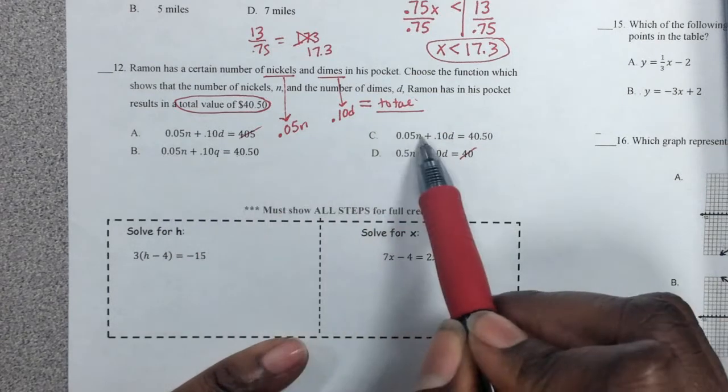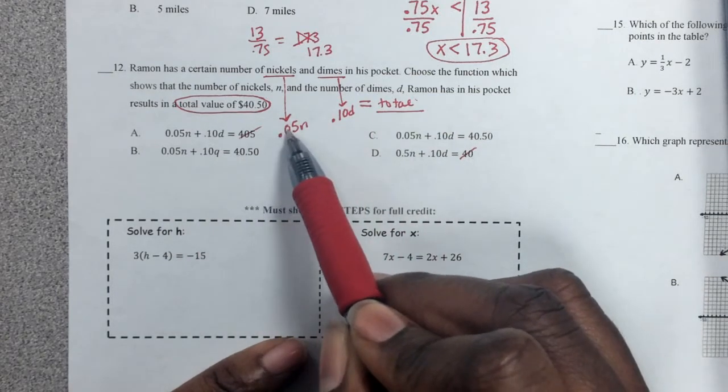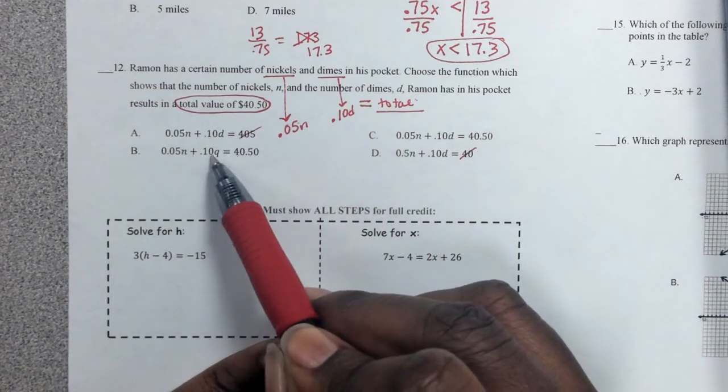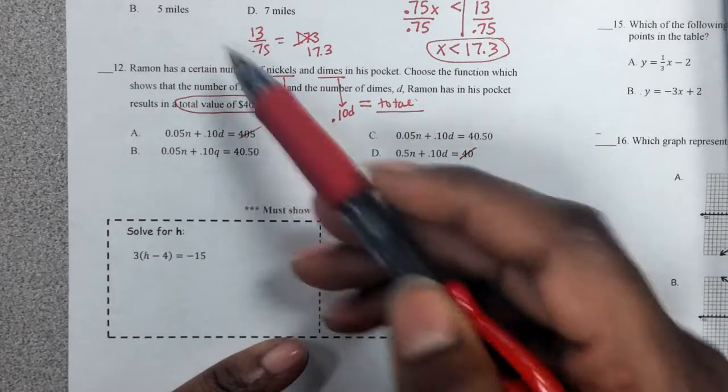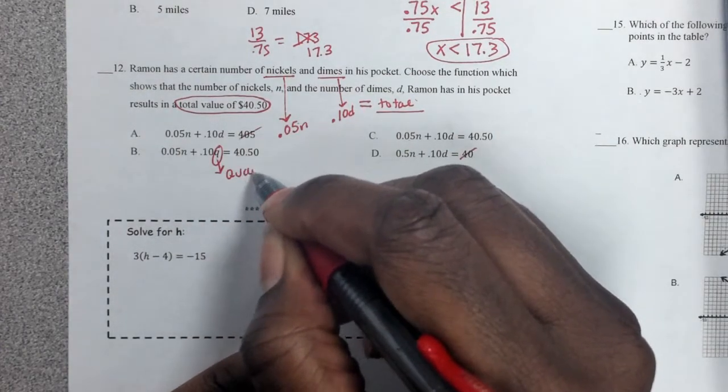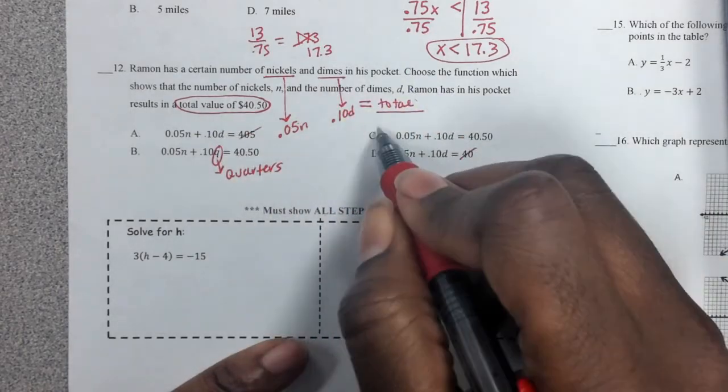This looks like it says the same thing. Be careful. 0.05 N plus 10. Look at that. That's not the same thing. That says Q. Q would be talking about quarters. This problem didn't say anything about quarters. It was talking about dimes.